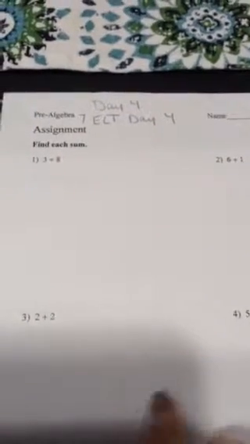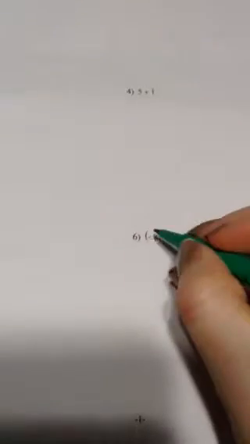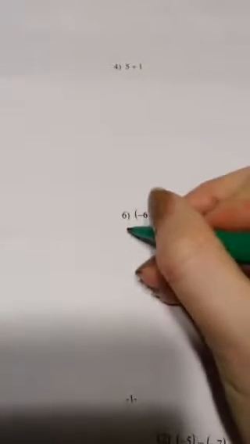Today for ELT, the first thing you're doing is getting some practice adding, subtracting, multiplying, and dividing integers. So your first four addition problems are pretty basic, and then you get into problems like number 6, adding two negative numbers. So something we can do to think about number 6 is with models.